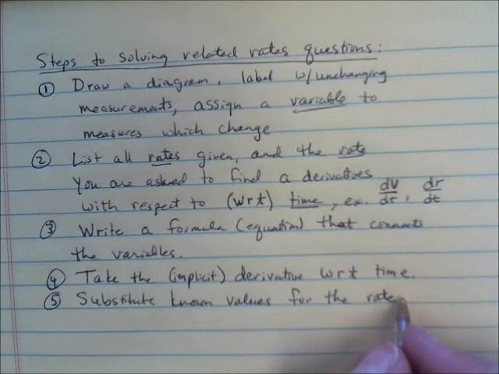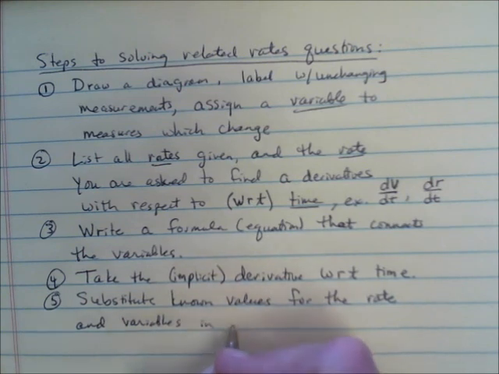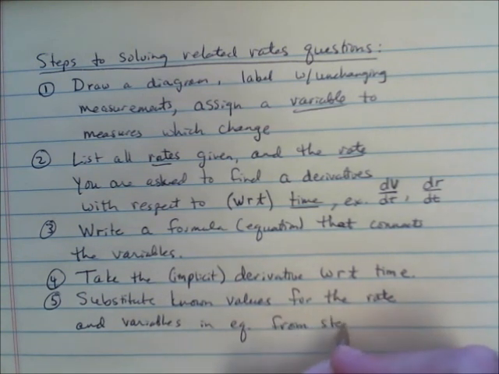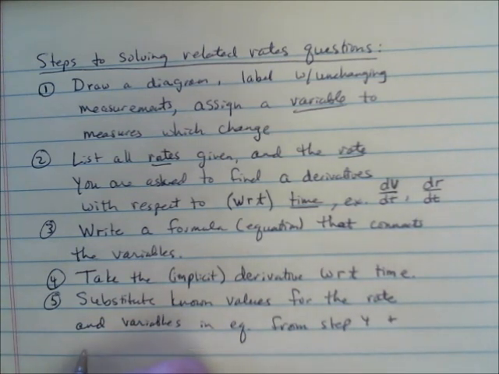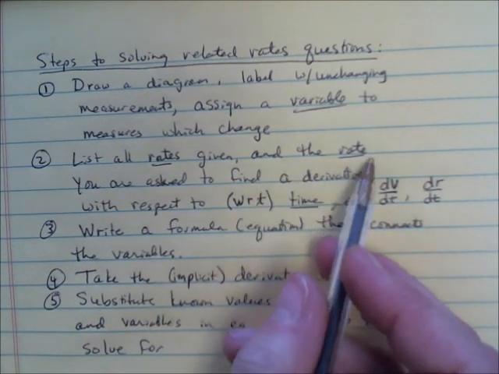Usually it's just one, and the variables in the equation from step 4. And then at that time you can solve for what you're looking for. You're going to be solving for a rate.